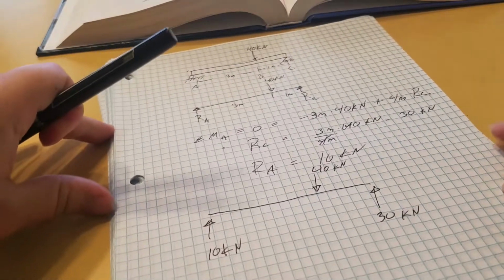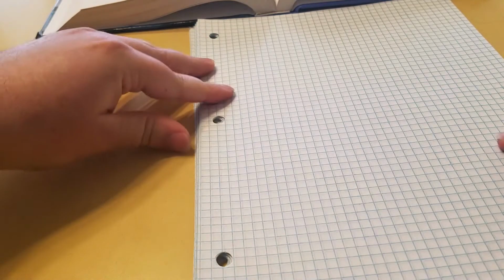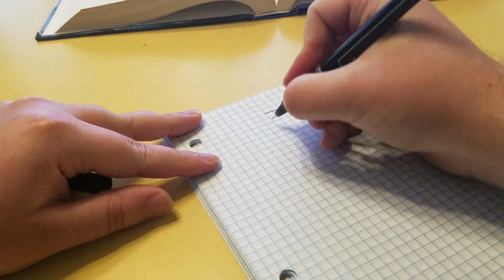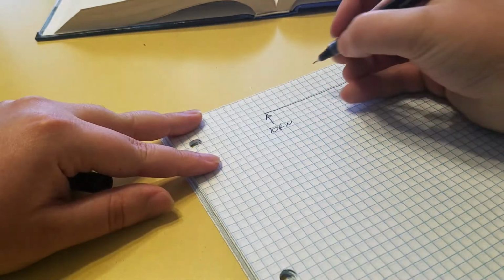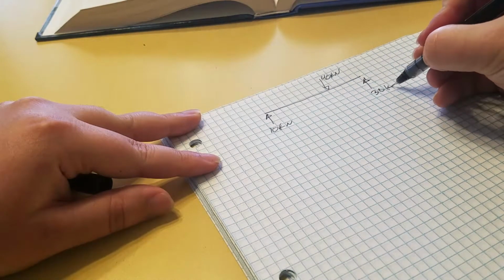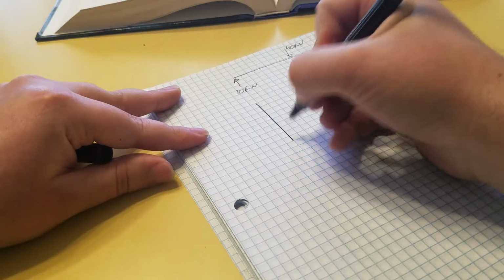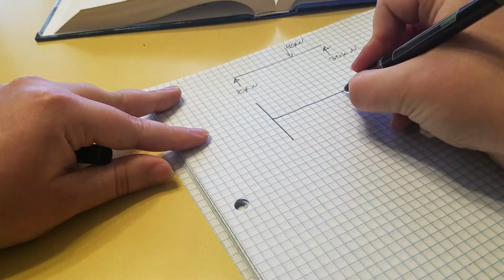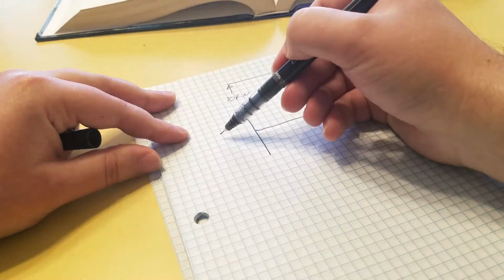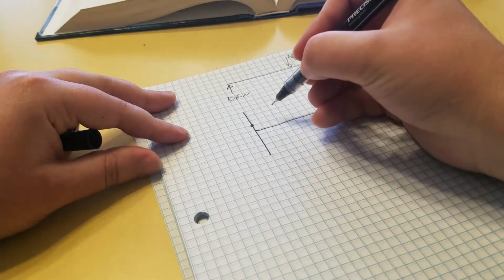Okay. So now I want to construct a shear diagram from that. And then I'll show you the relationship and how to get the moment diagram. 10, 40, 30. So same process. And after you do this a lot, it will be intuitive. So I'm going to 0, 0, 0, 0, suddenly hit 10. So let's call this 10, positive.